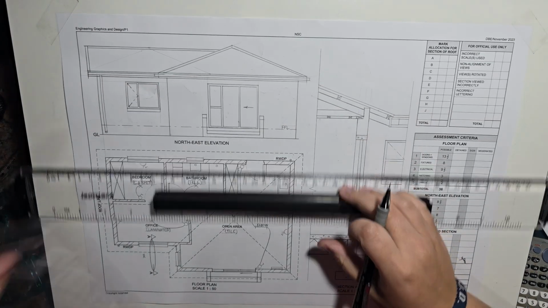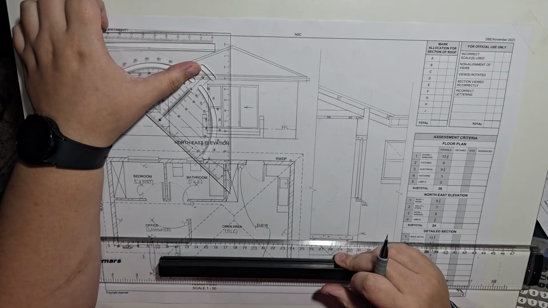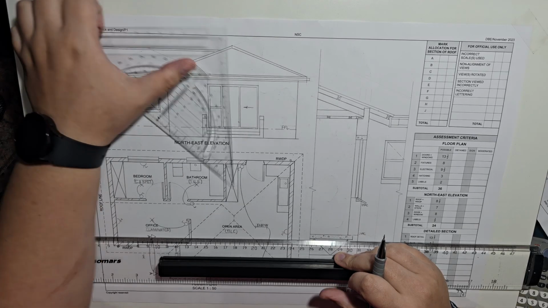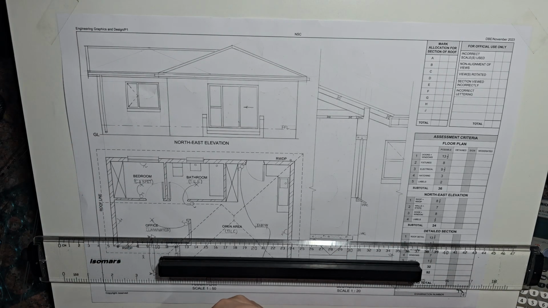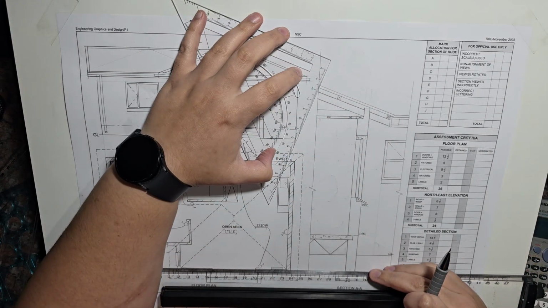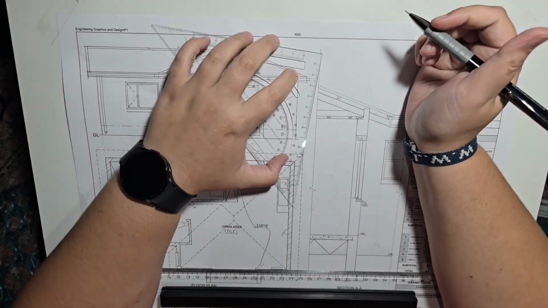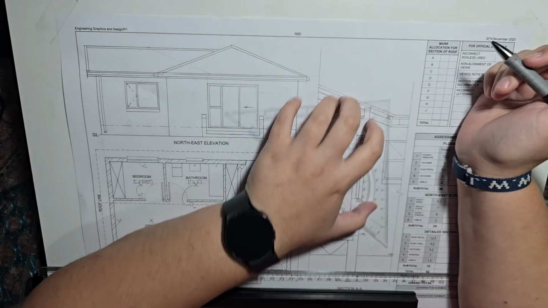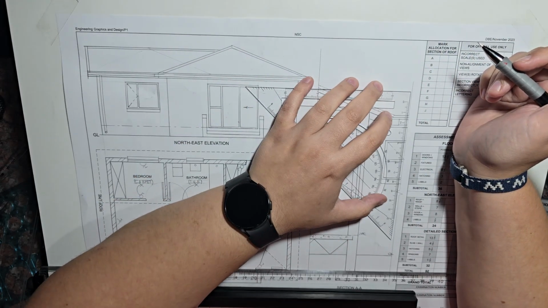I measured, and mine is about 5 more or less. So 5 times 50 is 250. Divide by 20 gives 12.5. So it is 12.5 higher.